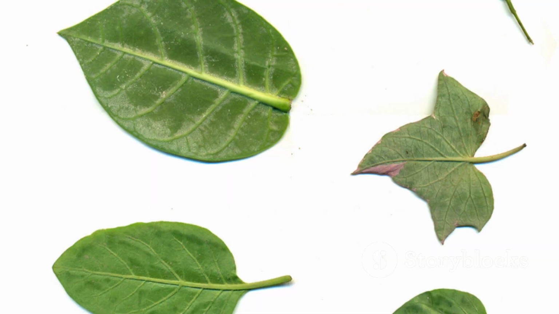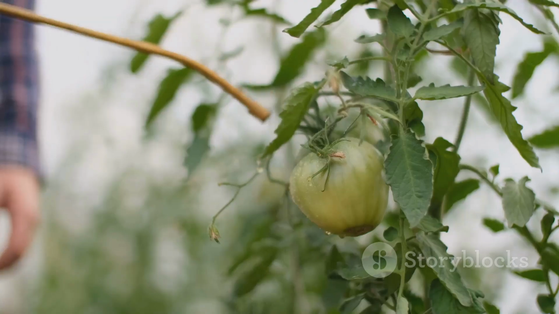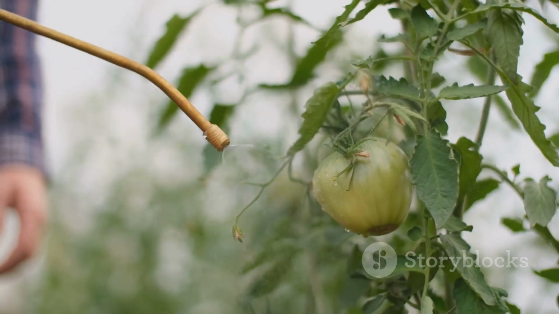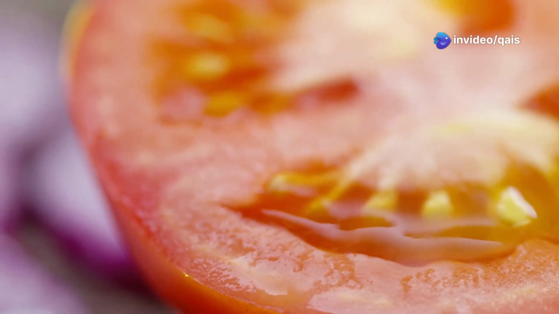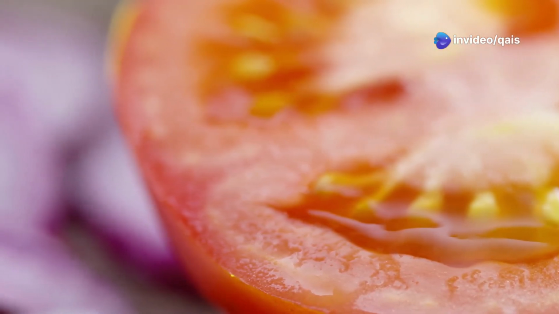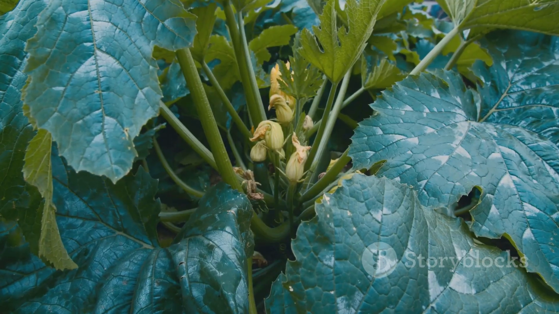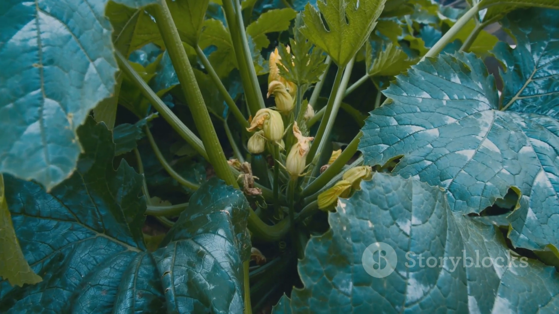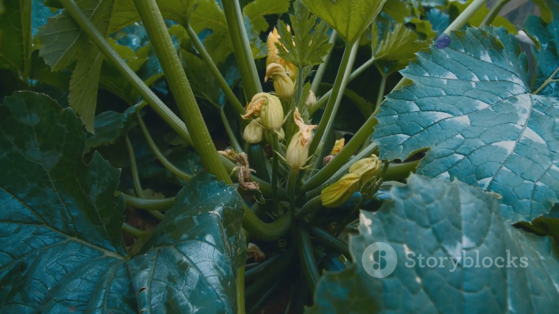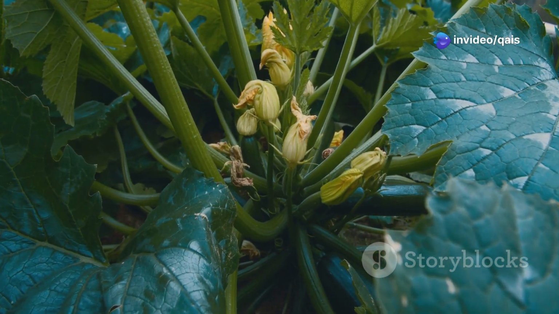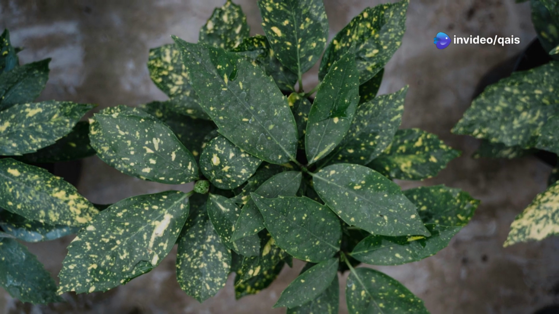Let's check out a few quick real-world examples. First, pith necrosis in tomatoes. If you slice open the stem and see brown, dead tissue in the middle, that's pith necrosis, often from bacterial infection. Second, beet vascular necrosis. Cut open a beet, and if the veins are dark and discolored, that's vascular necrosis, meaning the disease is traveling through the plant's plumbing.